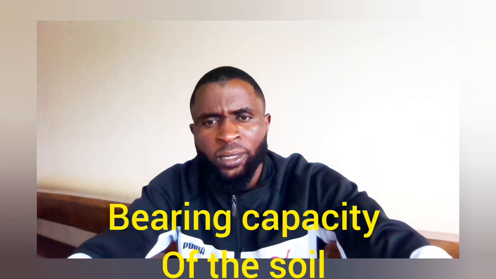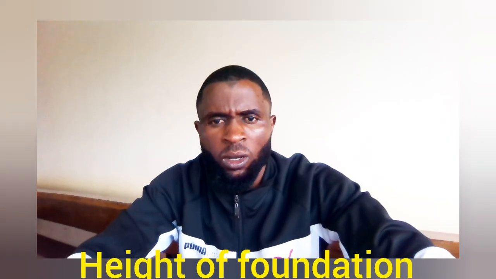After a successful combination, you move straight to designing your members. You design your foundation. Before designing a foundation, you must take into consideration the bearing capacity of the soil and the height of the foundation. One common way to identify the depth of a foundation is by taking the total height of the building, dividing by 10 to have the depth of the footing. And then besides, the geotechnical engineer will give you the bearing capacity of the soil at different levels, which you are going to use to design footings. From there, you can move straight to design your pillars.